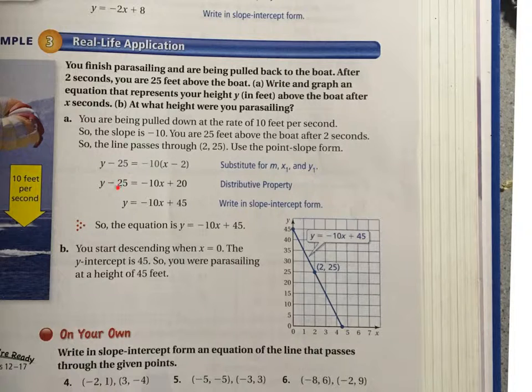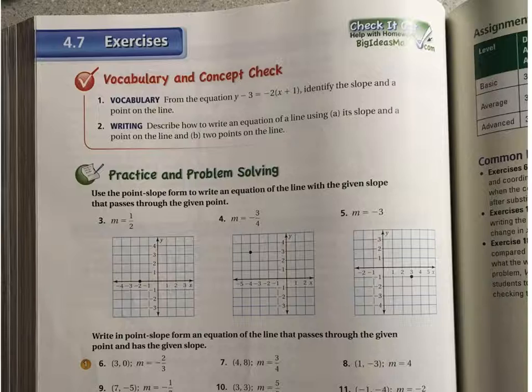So right here they added 25 to both sides, because when you have a negative number, you have to add it. So we add it to both sides. And plus 25, and that left y by itself, and then this didn't change because there's no need to change it, and then adding the 25 and the 20 together gave it 45. So there we go. On to problems 2.